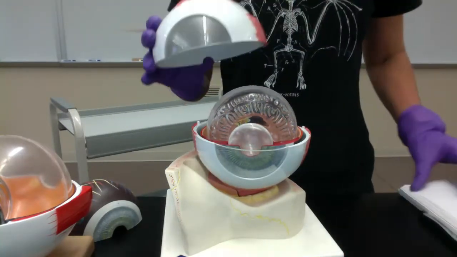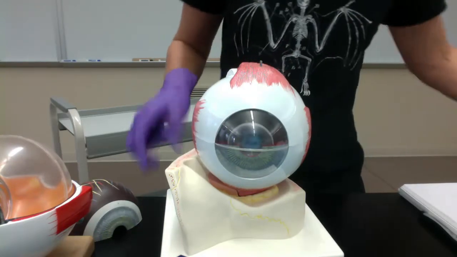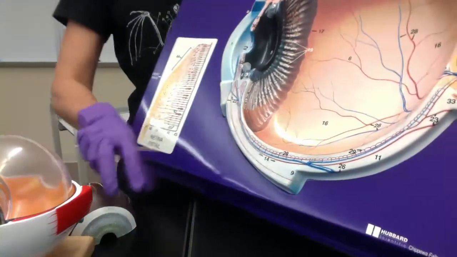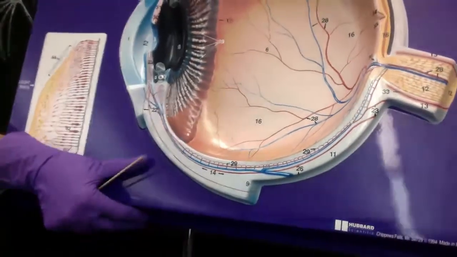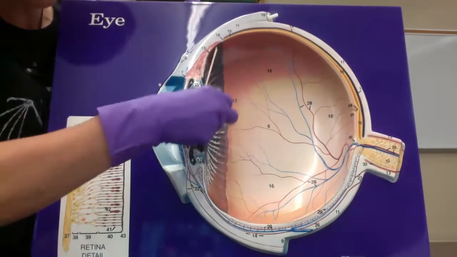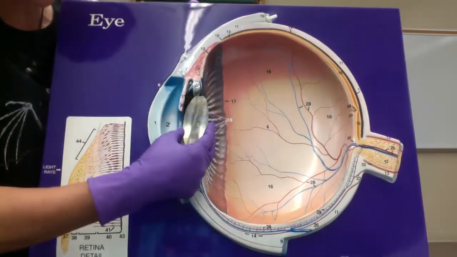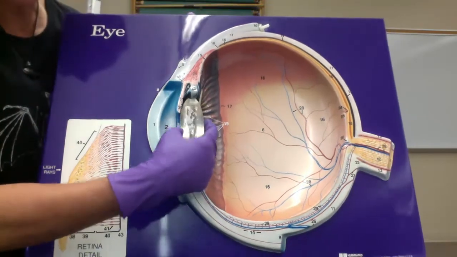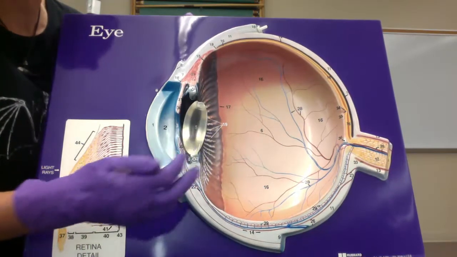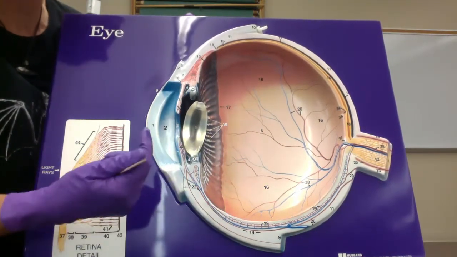Okay. So those are some of the major parts of the eye. Really quick, I want to go through and show you a plaque that we have. I'm going to take some pictures of this for you as well. But you can see here, I'm going to go ahead and put my lens of the eye back in. Here would be the lens of the eye. And so this depicts your anterior chamber and your posterior chambers a little bit better, I think.